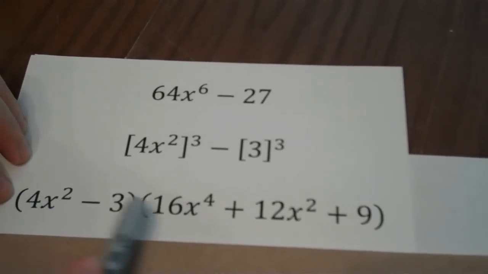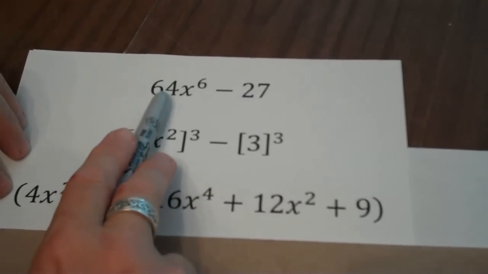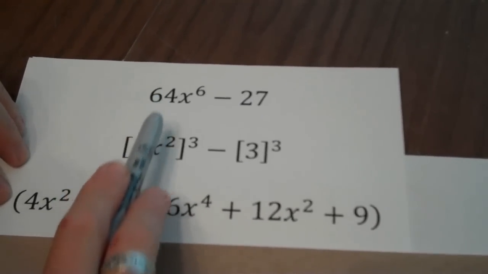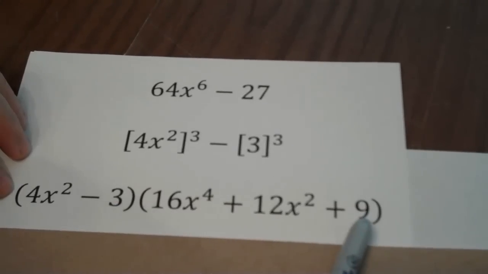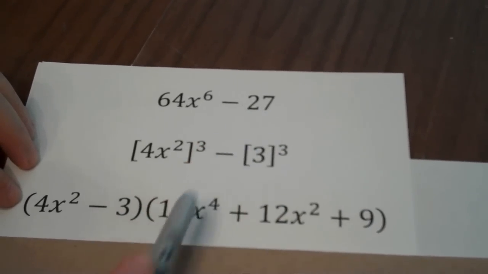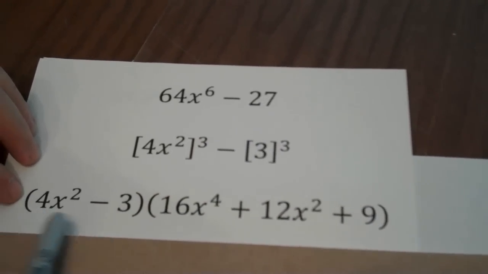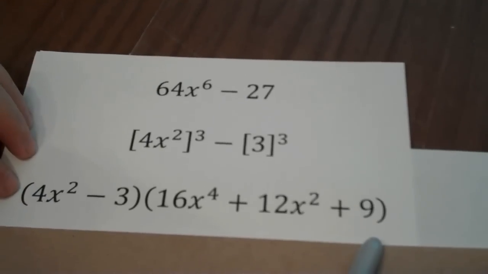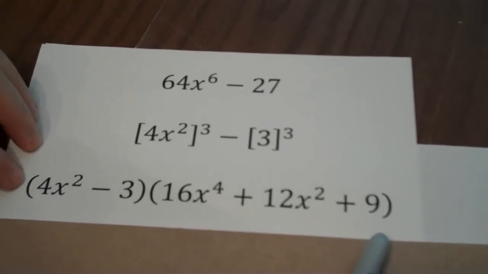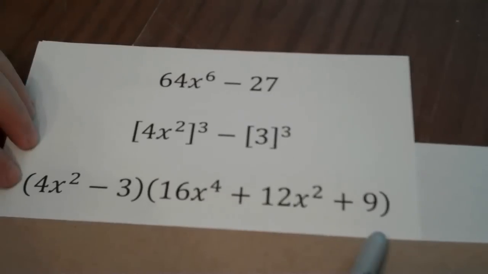When I take the first terms and multiply them together, I get the first term of my original problem. When I take the last terms and multiply them together, I get the last term in my original problem. I will let you verify by using the distributive property that all four other terms actually just cancel out.